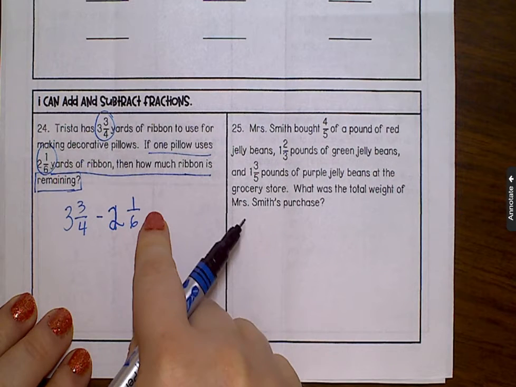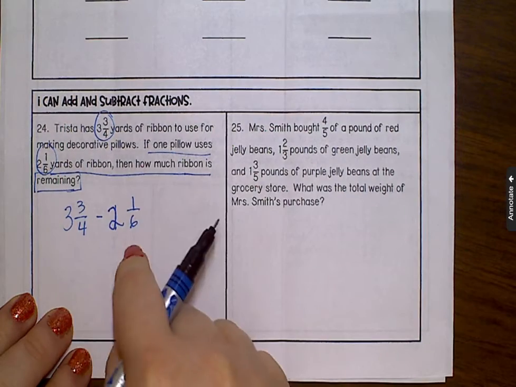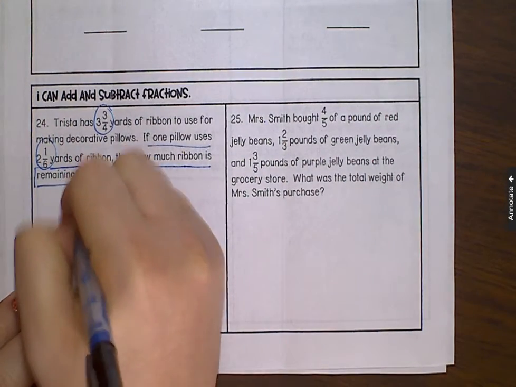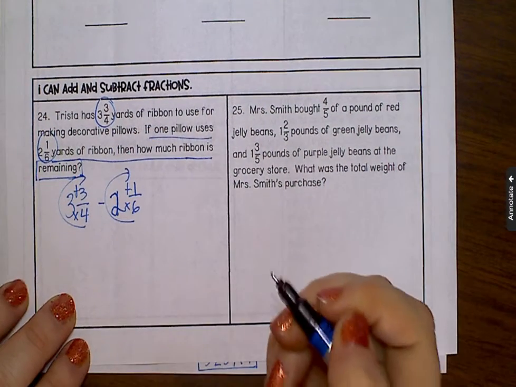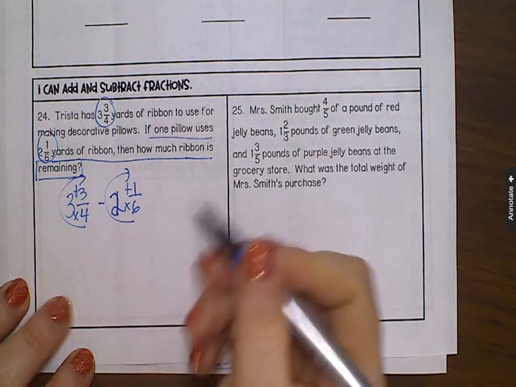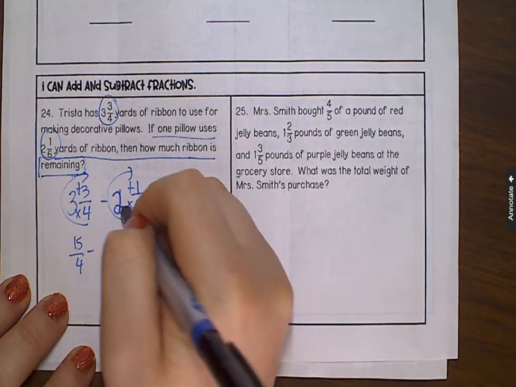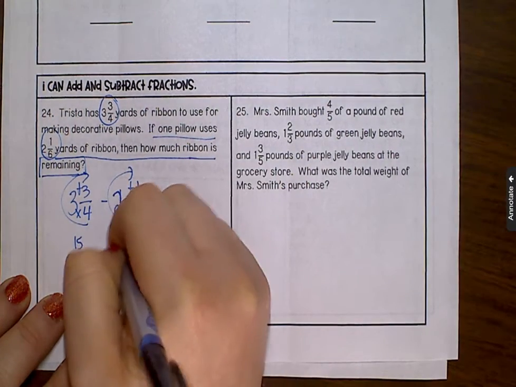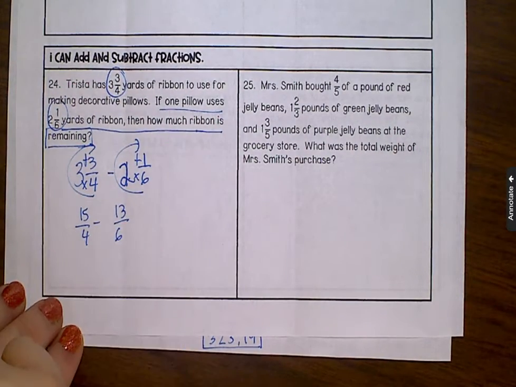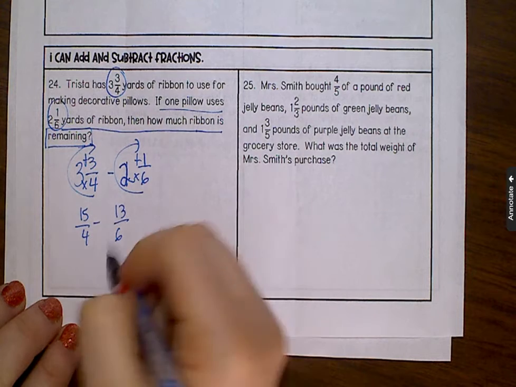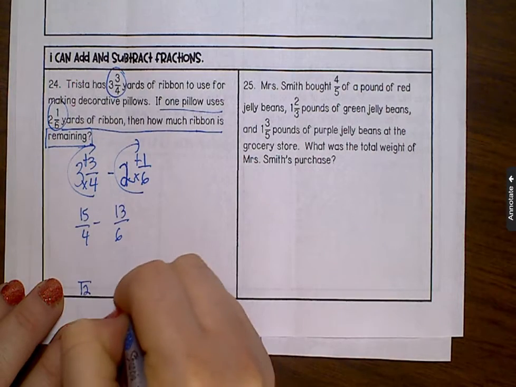When we're going to add, subtract, multiply, or divide, the best thing to do so we don't end up having to regroup is just to start by doing our Texas method and converting them into improper fractions. 4 times 3 is 12, plus 3 gives me 15/4. 6 times 2 is 12, plus 1 gives me 13/6. Now I look at them and I see that I don't have a common denominator. I have a choice to butterfly up, which would give me that denominator of 24, but I'm going to try to go with the least common denominator, which is 12.